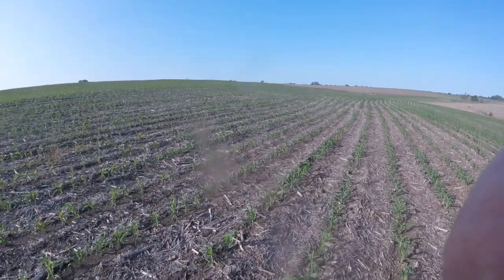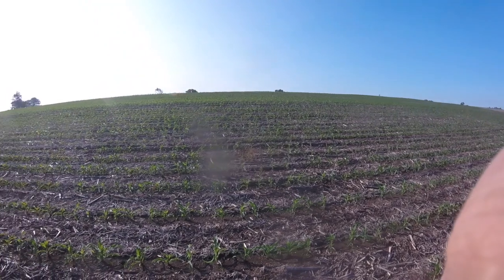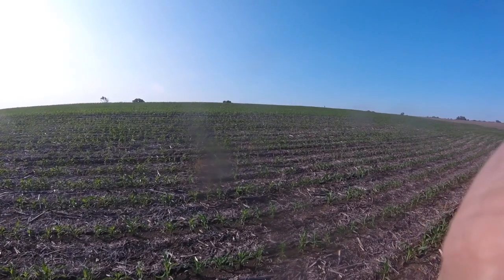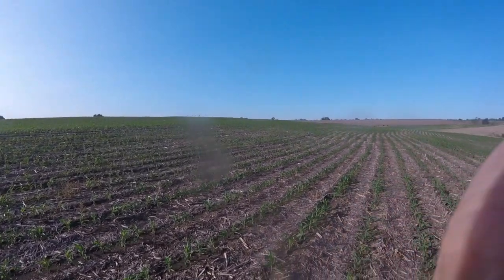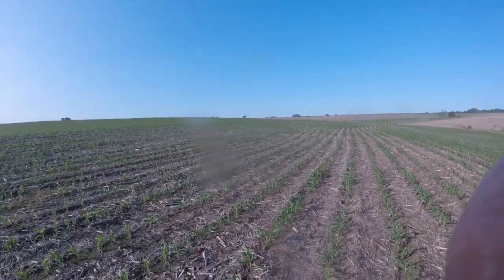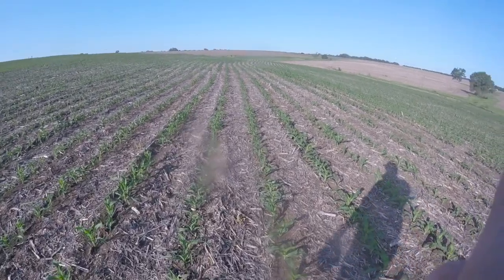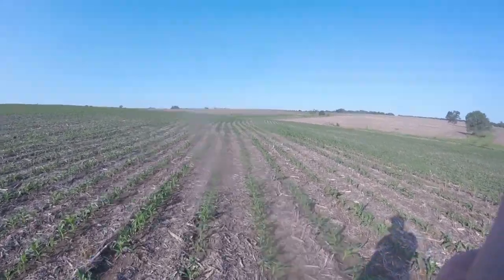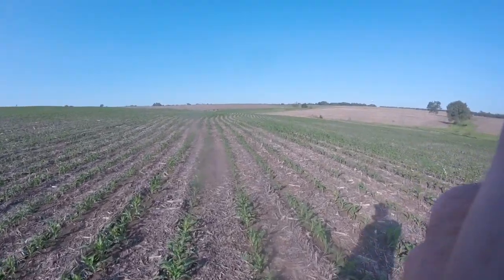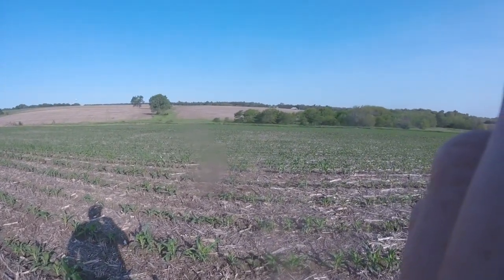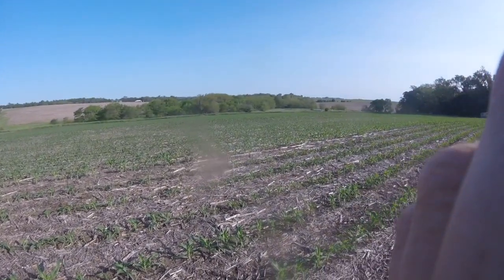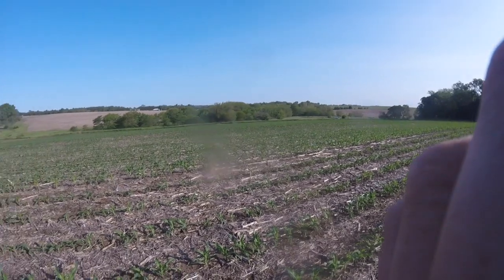And then up top, on top there, we jumped it to 27,000. So this probably will vary in yield this fall, but we're going to try our best to achieve the most that we can get out of this ground.